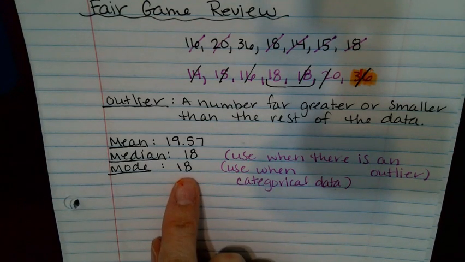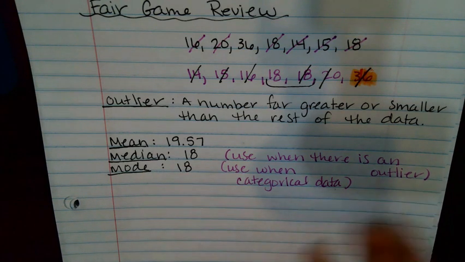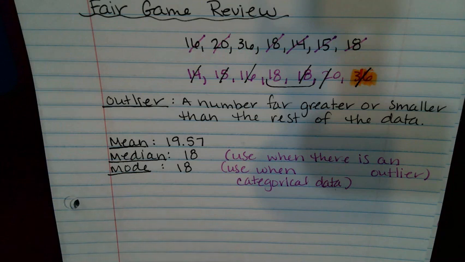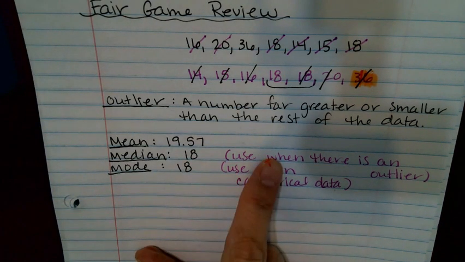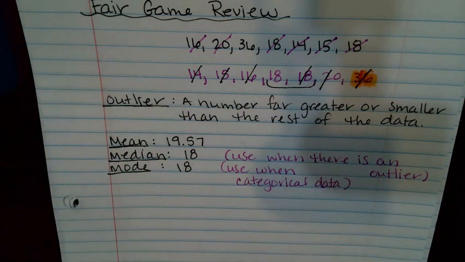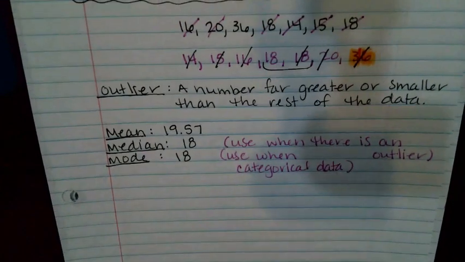Like if I were to give a survey about the favorite kind of ice cream, and I asked about chocolate, vanilla, or strawberry, if most of the people say that vanilla was their favorite, then that would be the one that I use. So you use the mean when the number is evenly spread. You use the median when there's an outlier, a number that's way too big or way too small, and you use the mode when it's non-numerical data, okay?